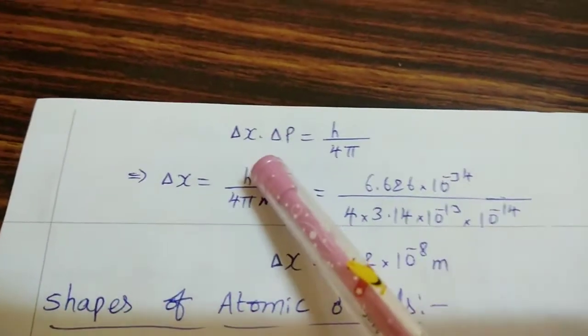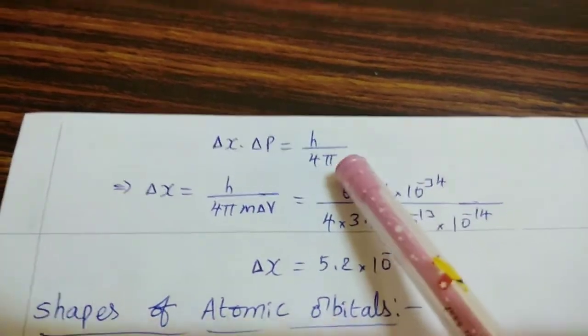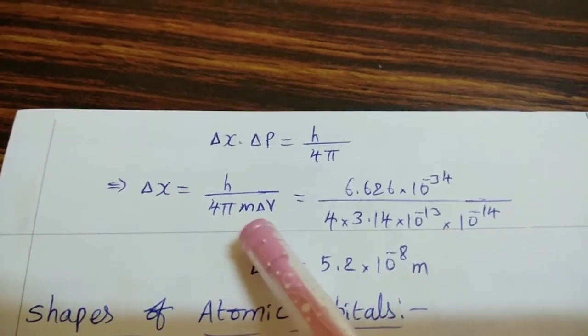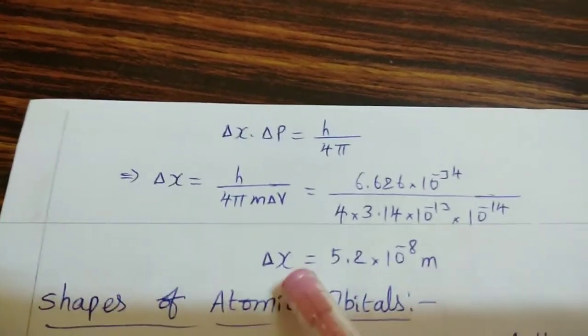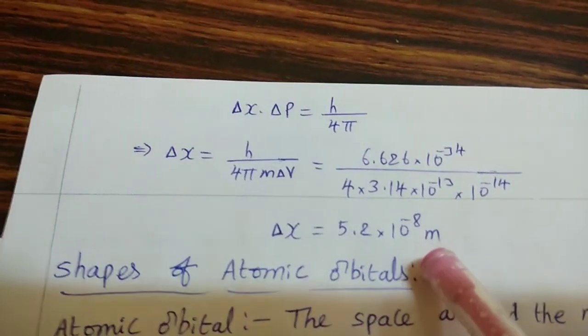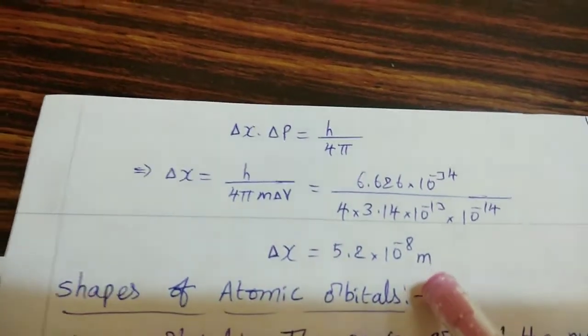See this. This is the required formula: delta x into delta p equals h by 4 pi. Delta x we want. Substitute h value, pi value, m value, delta v. Then we can get the uncertainty in the position: 5.2 into 10 power minus 8 meters. So this is the answer.